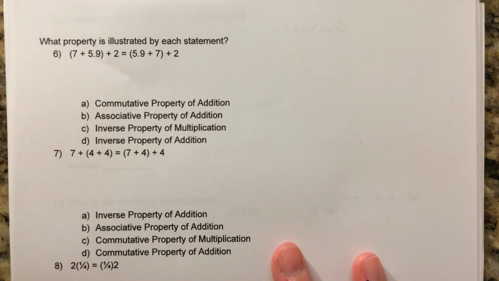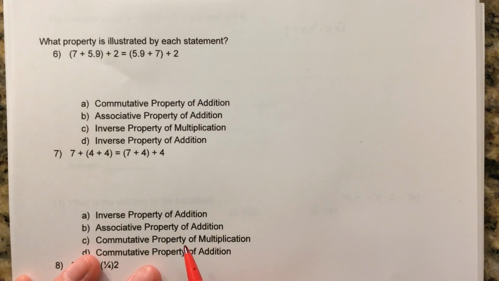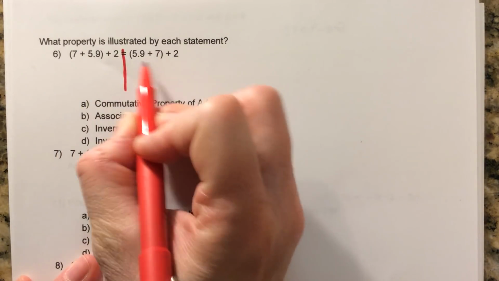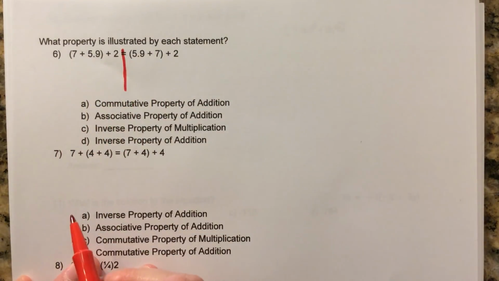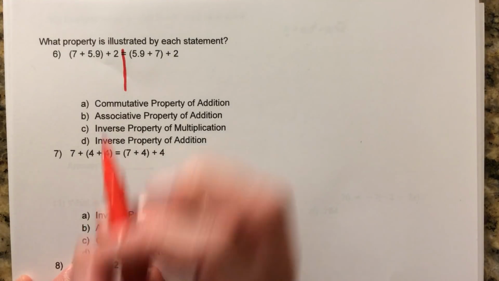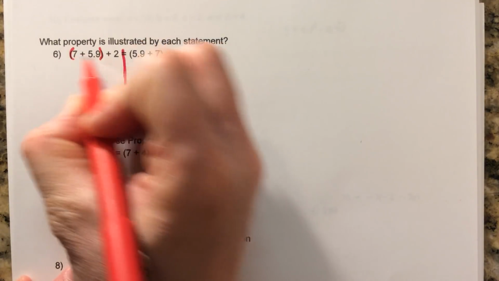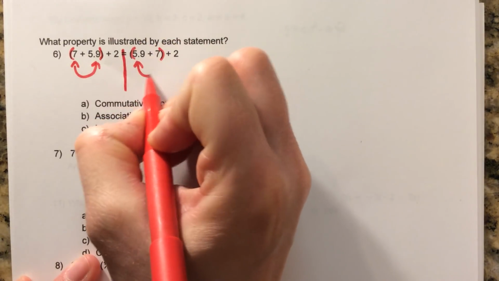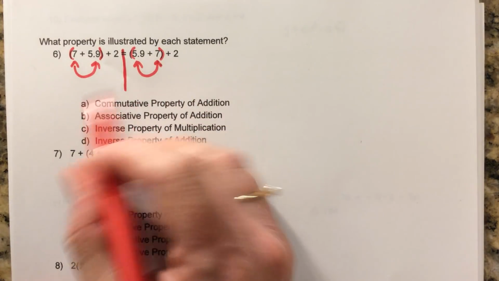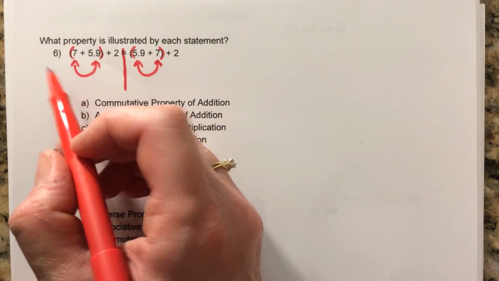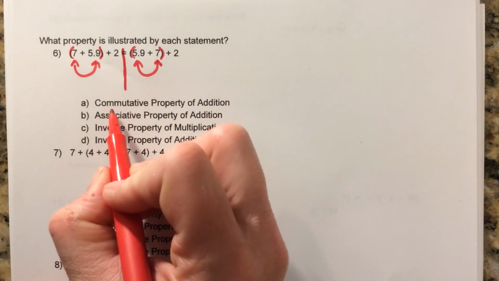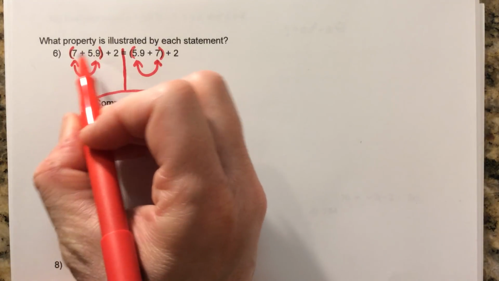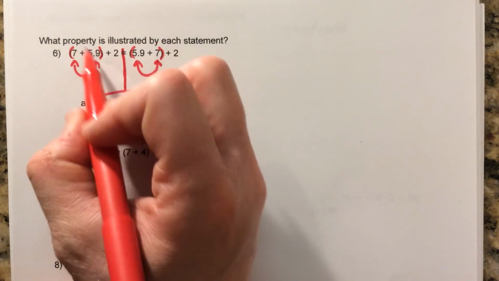Next one here is number 6. It's asking which property is illustrated by the statement. So I want you to take a look at the left side of the equal sign and the right side of the equal sign, and I want you to notice what's different. Well, you probably notice here that inside the parentheses, on both sides of the equal sign, the numbers switched places. When 2 numbers switch places and you get the same answer, that's the commutative property. This is the commutative property of addition. It says that we can change the order of two numbers that we add. We can switch them back and forth.